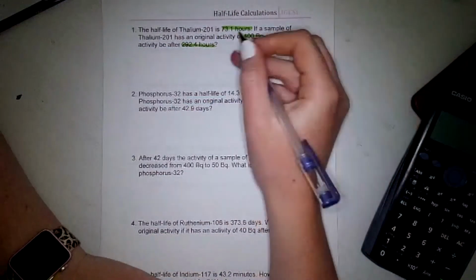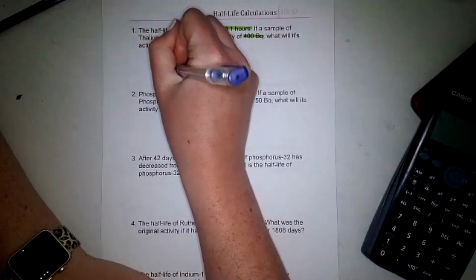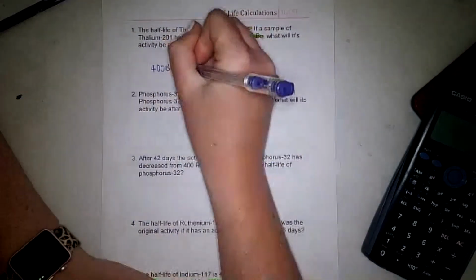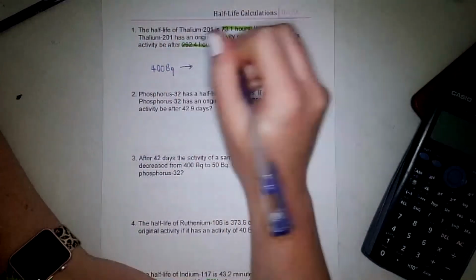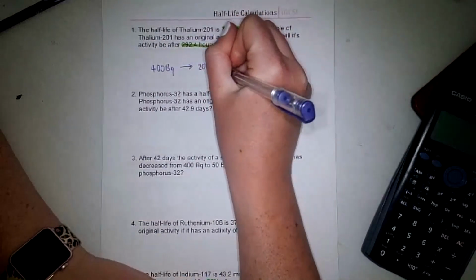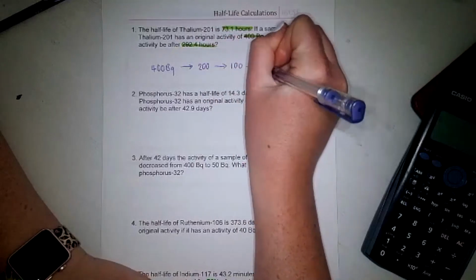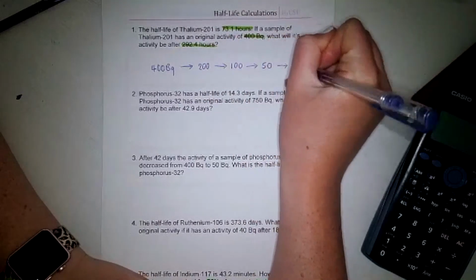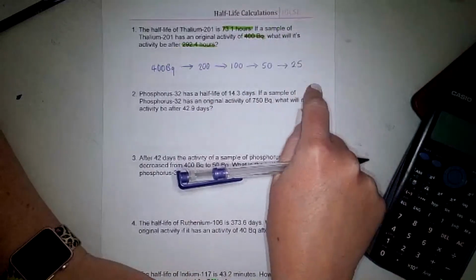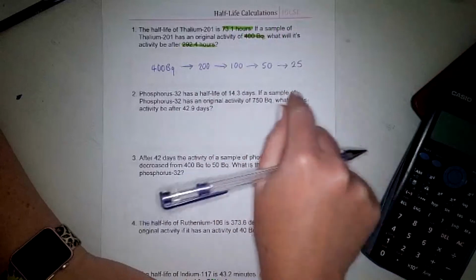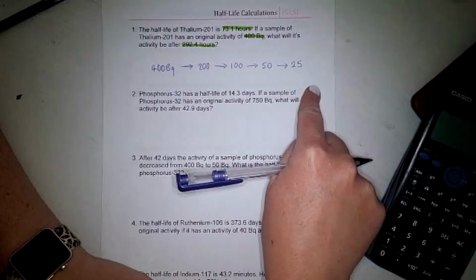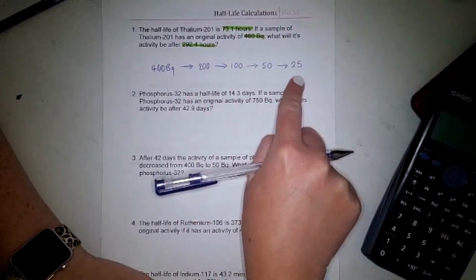I'm going to start out by writing out the original activity in the middle, and then I'm going to half this. So I'm going to do the first half. We know that because it's a half-life, it means that half of the radioactive nuclei are going to decay. So it's going to become 200, half it again, 100, 50, 25, and then obviously I can go on further if I want to. I'm just writing these numbers in to start with. I don't know how far through this chain I'm going to go, but by writing it in, at least I can see what it's halving to.